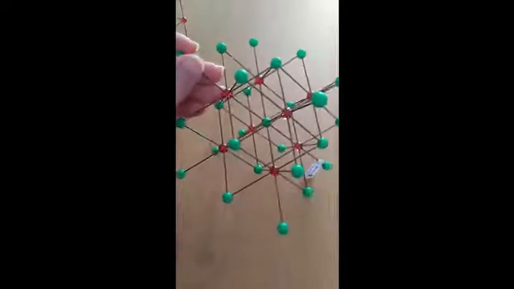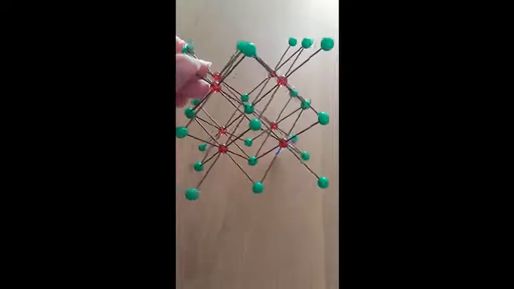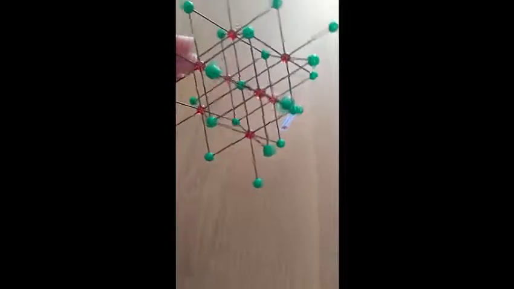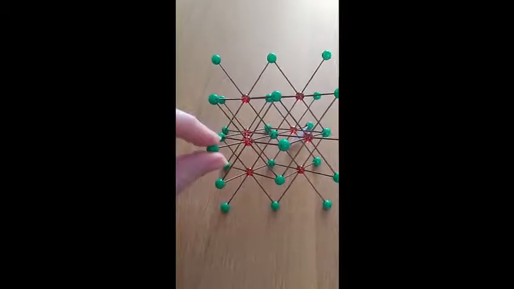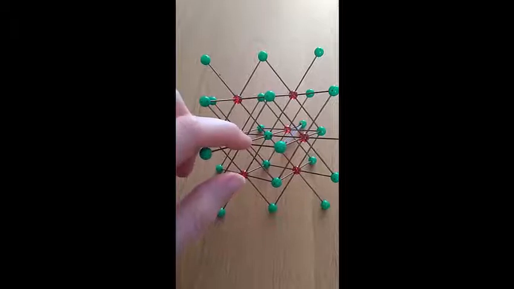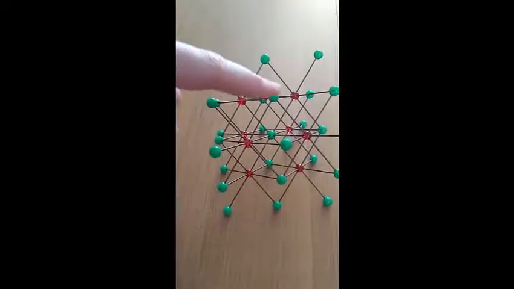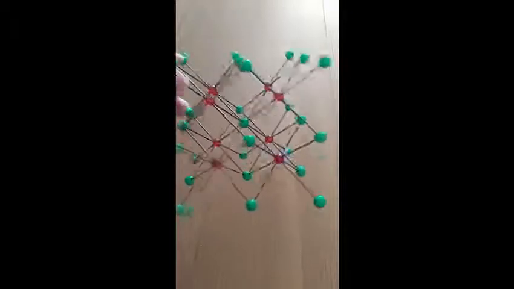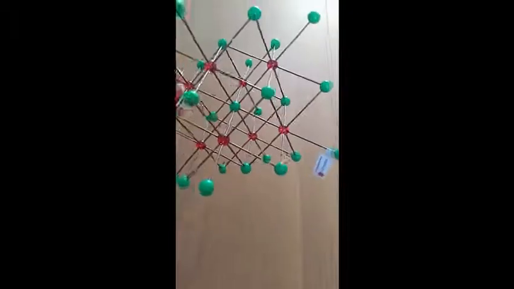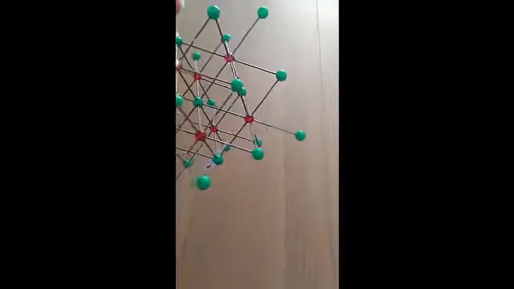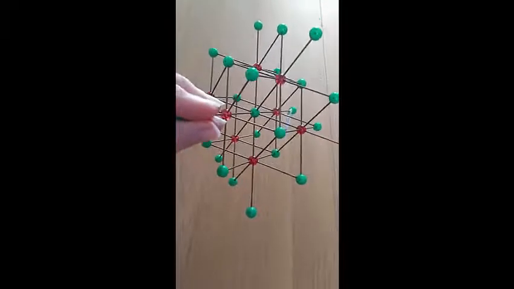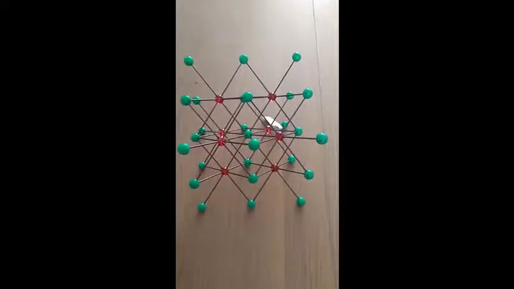So that's sodium chloride. Then over here we've got cesium chloride, which has a slightly different structure. So instead of being the rows and columns that you saw before, it is structured slightly differently. So you've got your chlorides being the red again and your cesiums being the green. And you can see there the way it's structured is slightly different. But again, your cesiums are only ever next to a chloride and your chlorides are only ever next to a cesium.